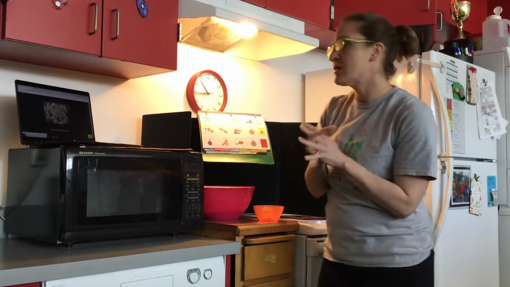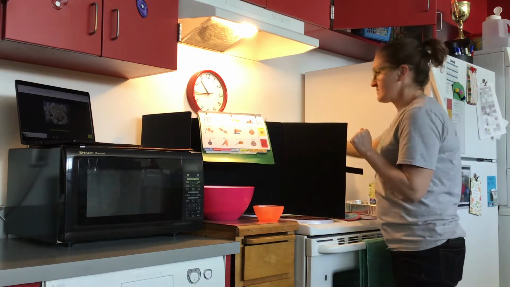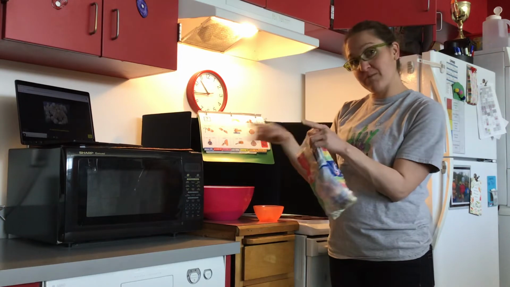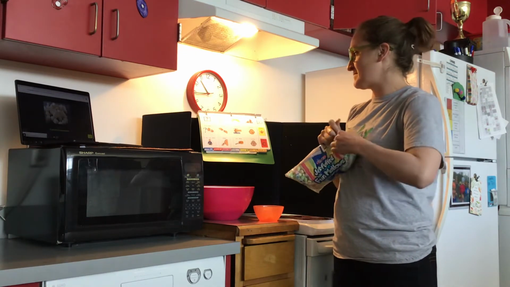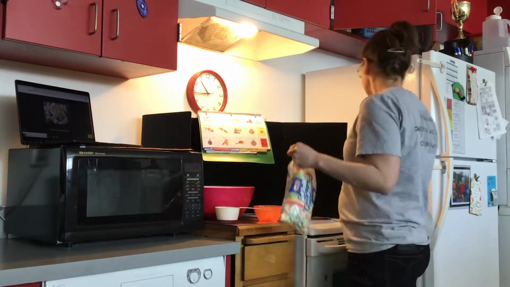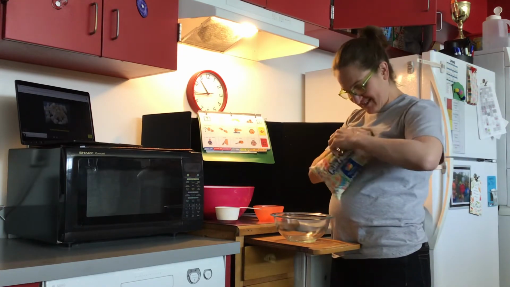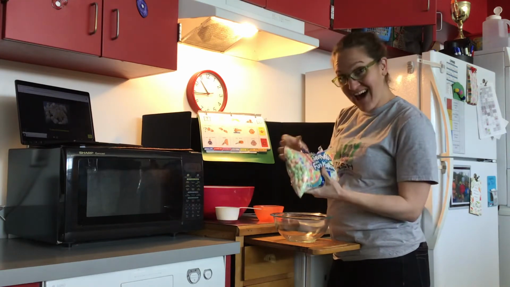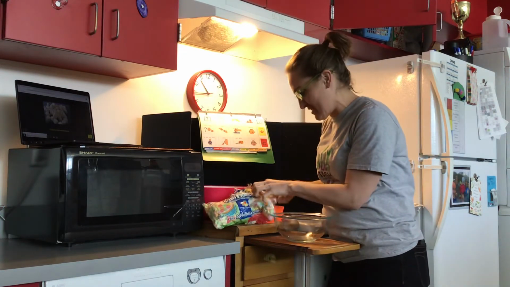4 cups of mini marshmallows. Oh, marshmallows are so yummy. I am definitely going to want to taste mine. I need to open my mellows. Can you hear it? It's a crunchy bag. It smells so yummy. I just pulled the cutting board out. Guys, I'm excited. I've never cooked these in the microwave before. Okay, here we go. We need 4 cups of marshmallows.